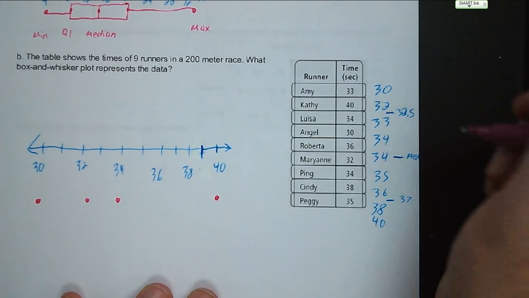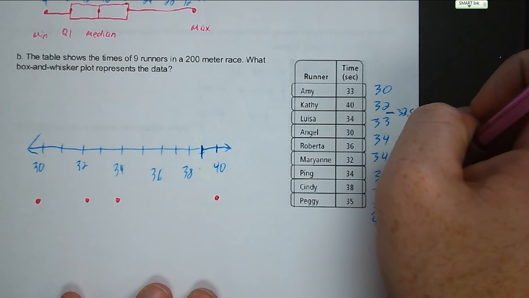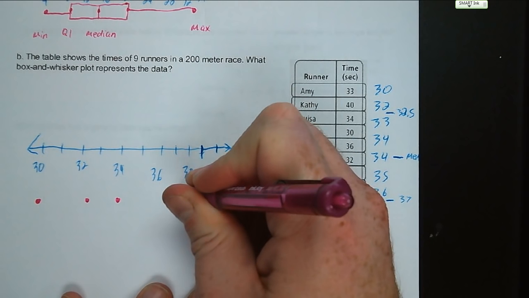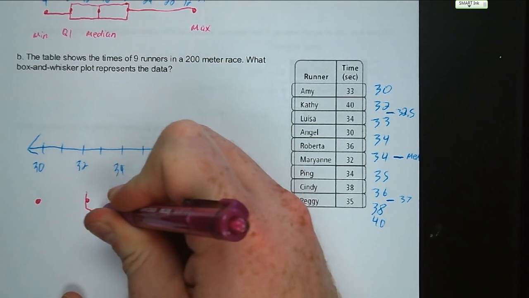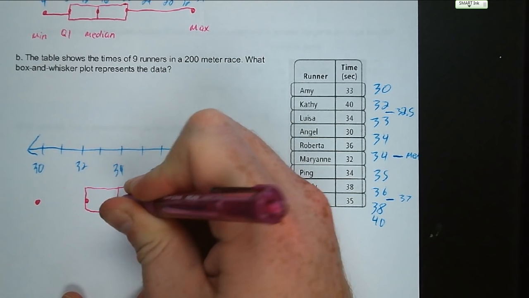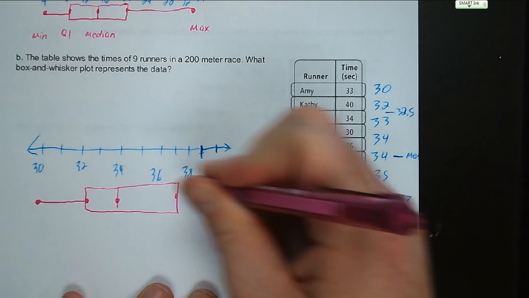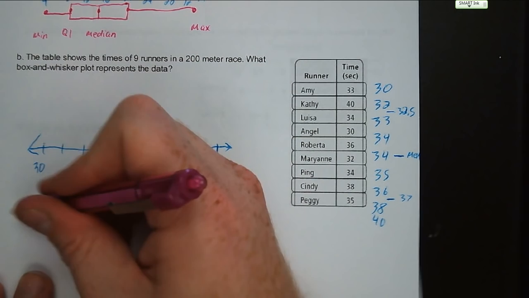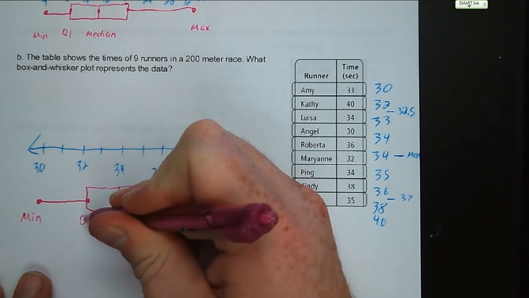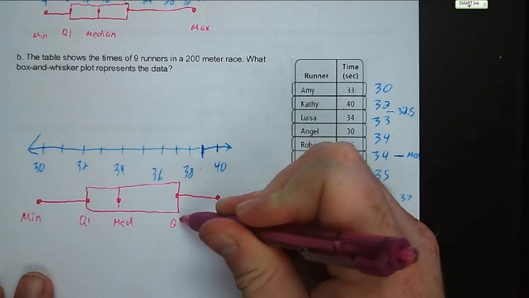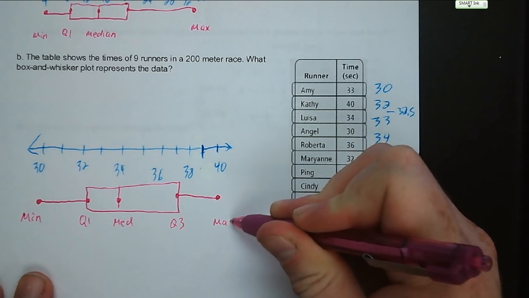And quartile 3 was at 37. So right there. So we make our box and our 2 whiskers, and there we go. Min, quartile 1, median, quartile 3, max.